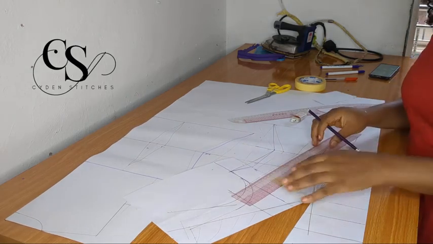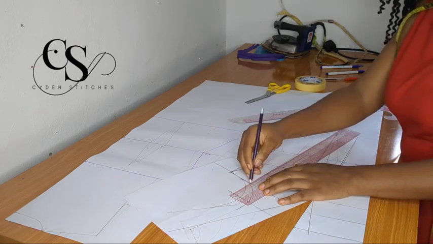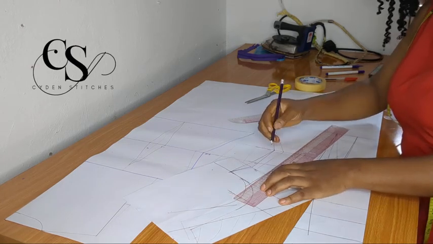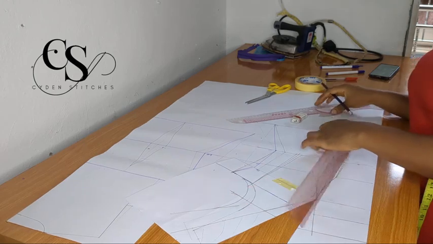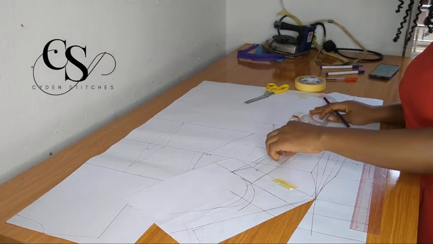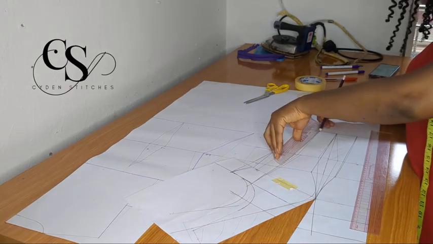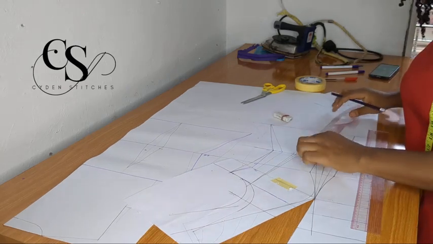Then you are connecting it to this part. And then for the lower part, you are going to use the curve like this.